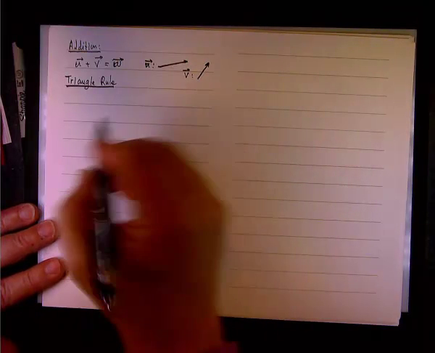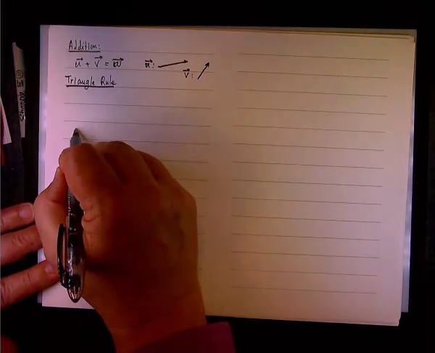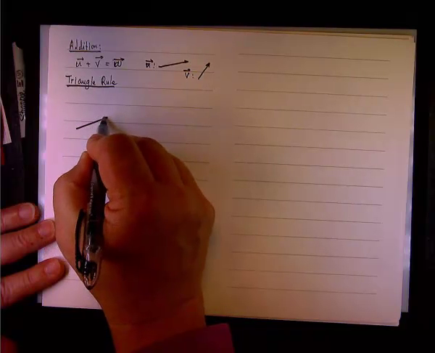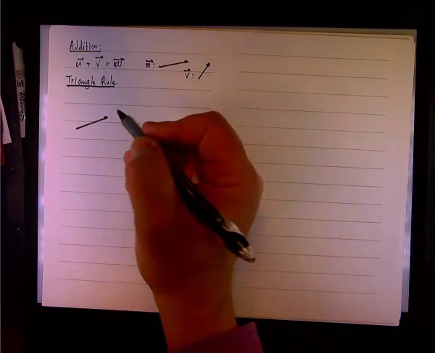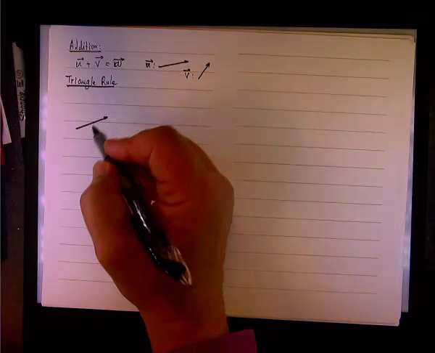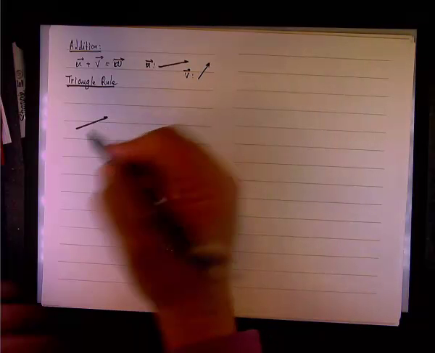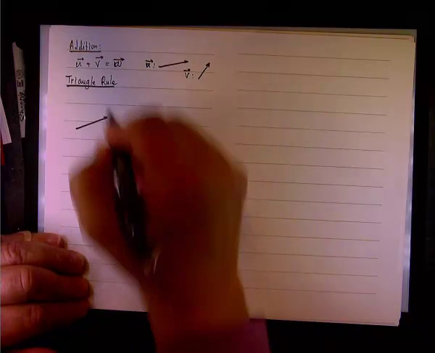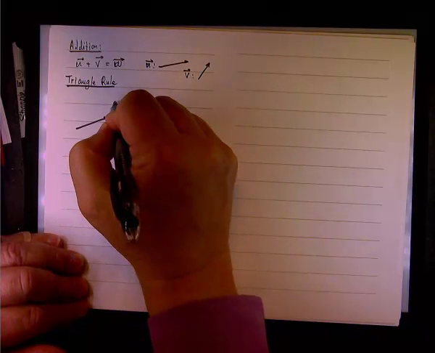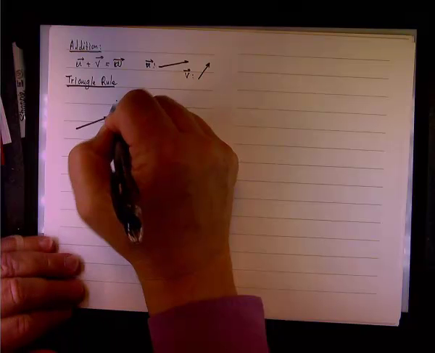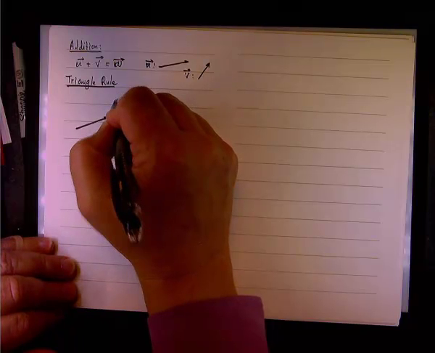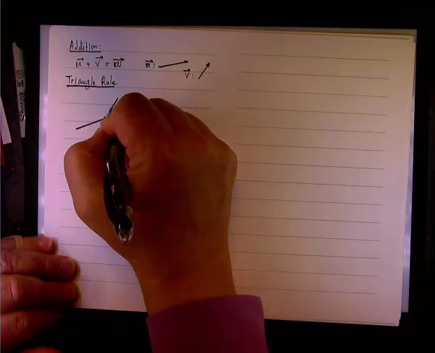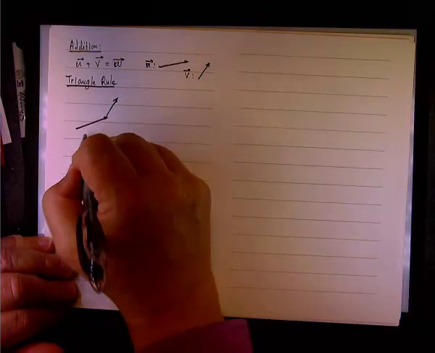So the triangle rule tells you, take the first vector, let's say u, and place it anywhere you want, in any coordinate system. It doesn't matter. Take vector v and stick the initial point at the terminal point of u, like so.